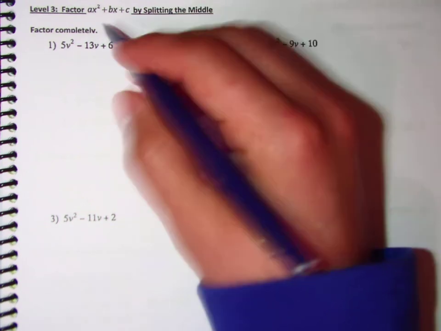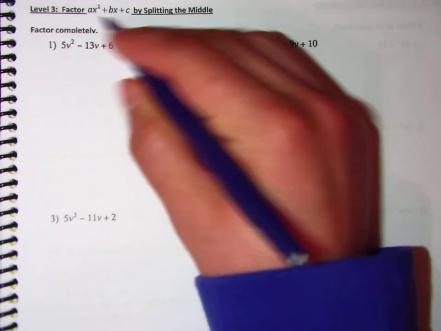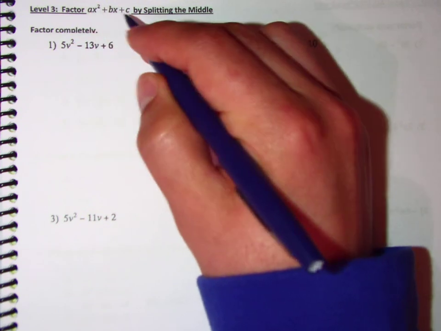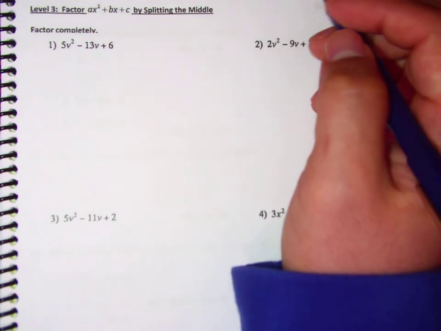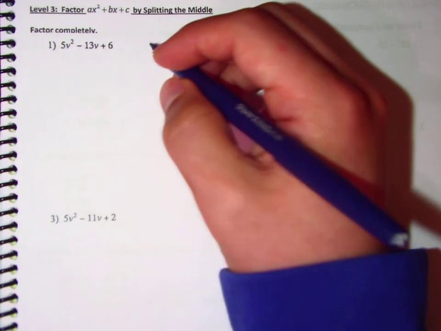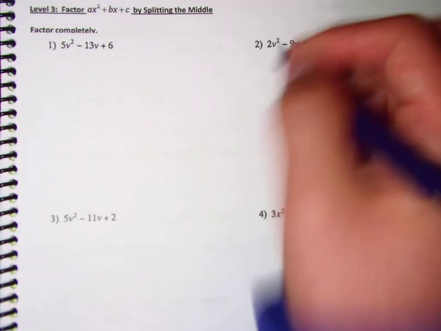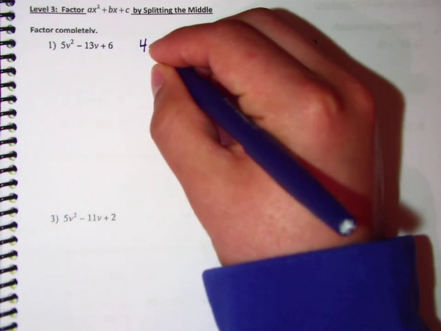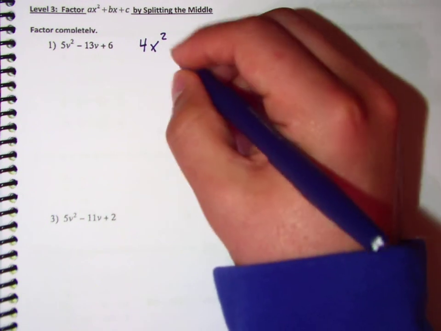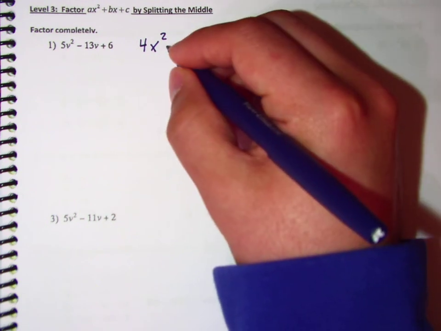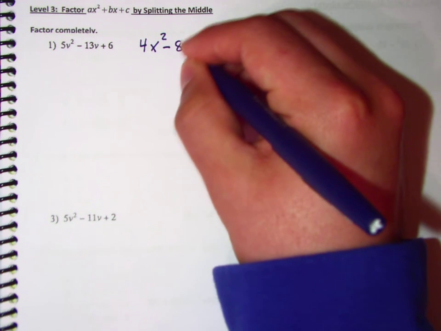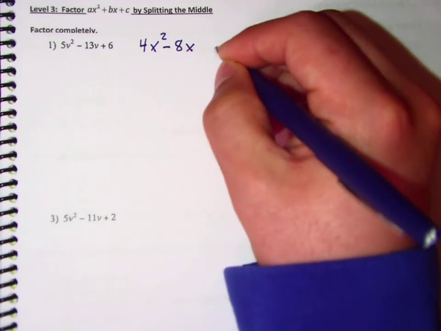Sometimes this is also referred to as the AC method because that's actually the first step. The first step is you take A times C. Okay, and so let me just do a quick example here. Let's say we have 4x squared minus 8x minus 5.